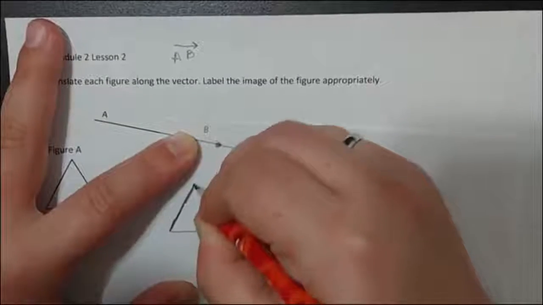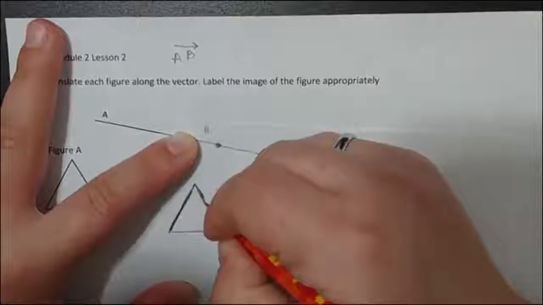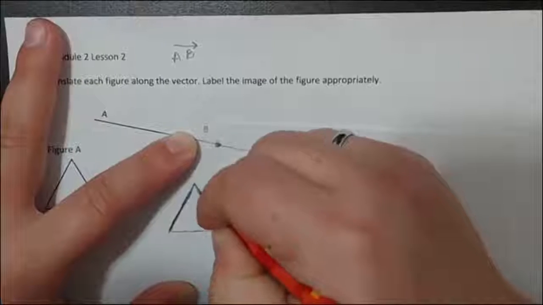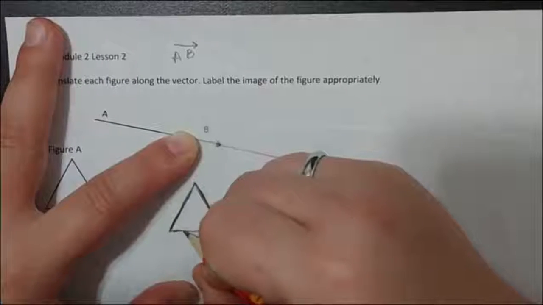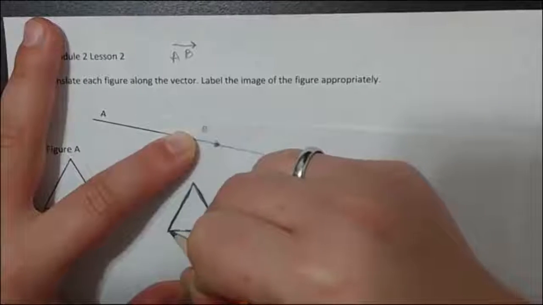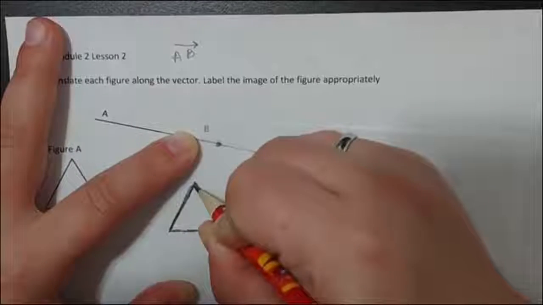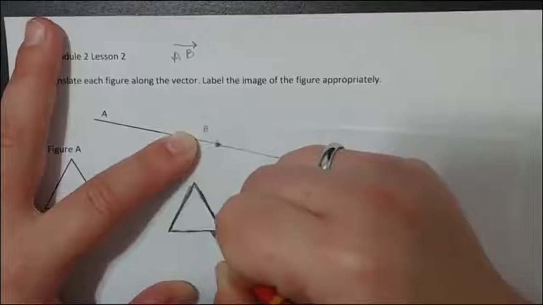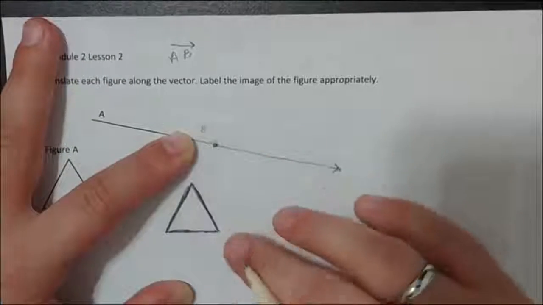So we're just going to use some force. We're going to press down. I'm going to trace that figure. Don't be scared. Use a good amount of force, but not so much that you actually tear the patty paper. So press down and trace.